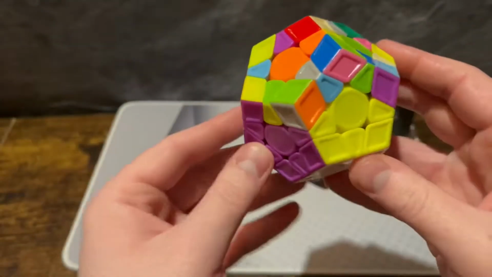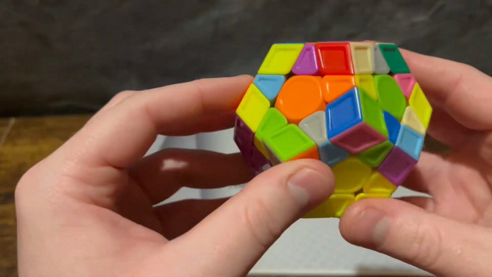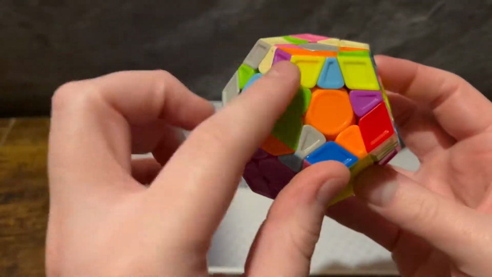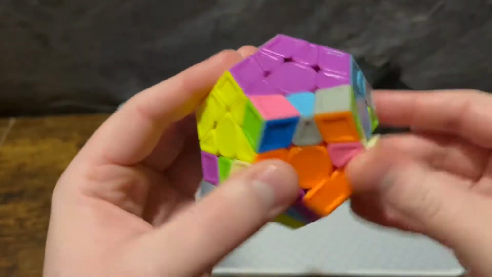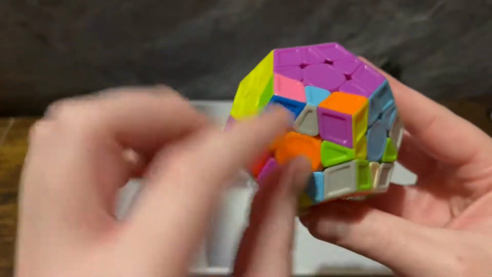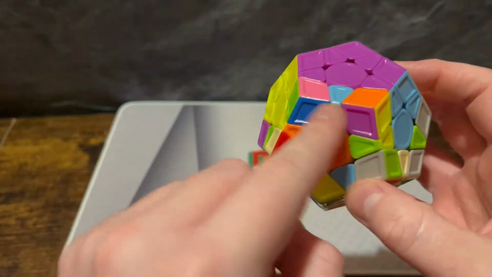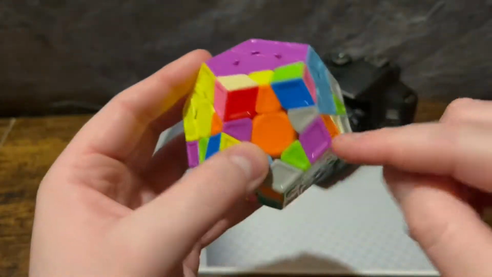There we go. On to the third kite. We got orange, purple, and yellow. So one edge is already here. So I'm going to do that. Our corner's here. So I'm going to do the algorithm once or a couple times to get up here. And then you can't actually do the corner algorithm like this. So you just have to do an F to kind of bring it down.